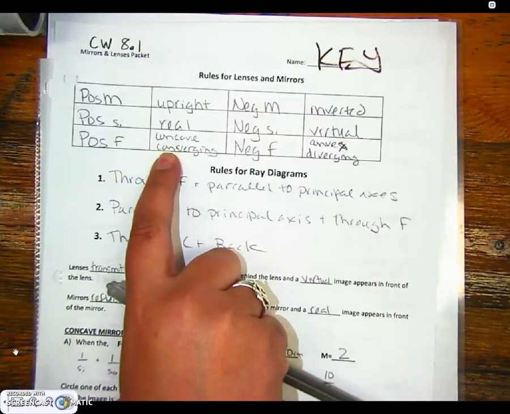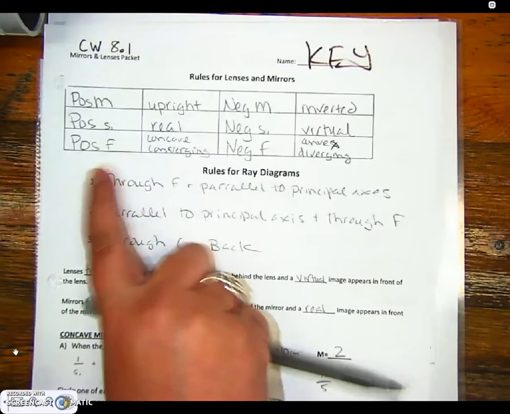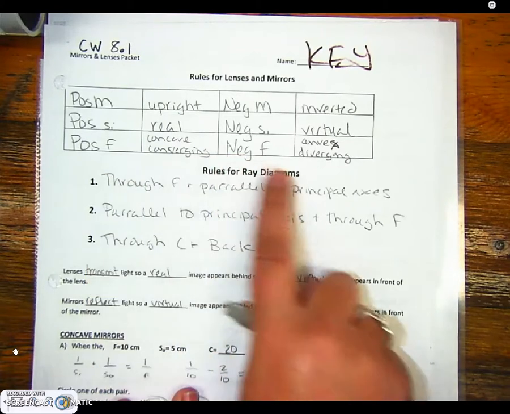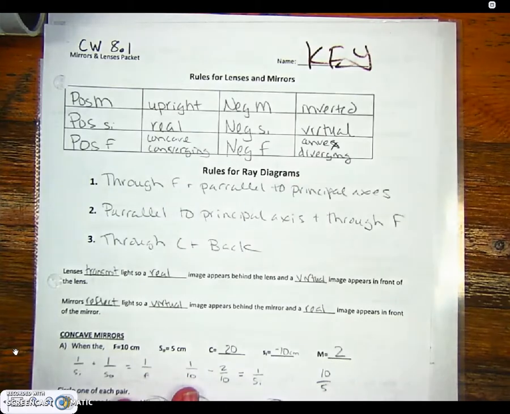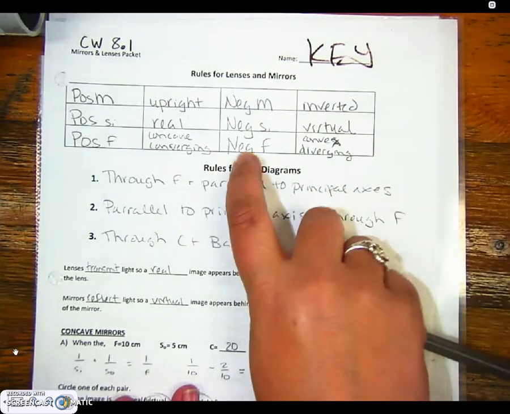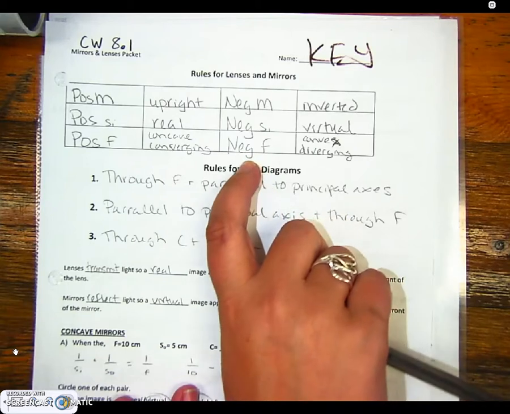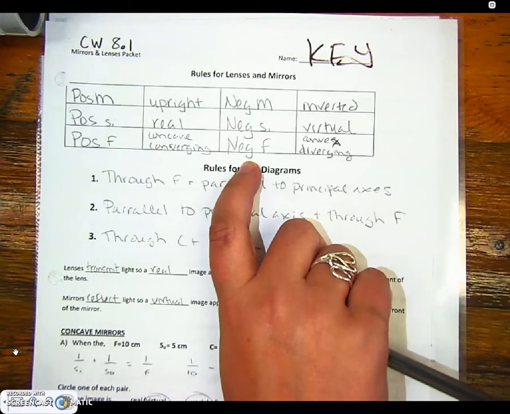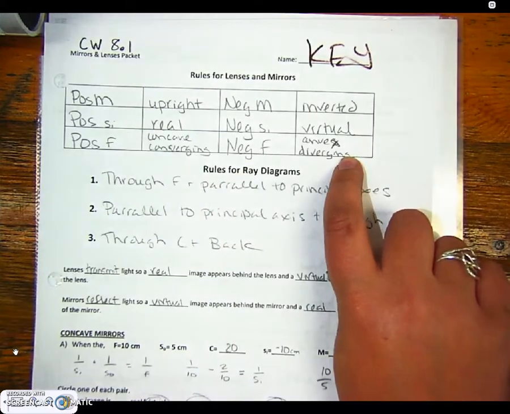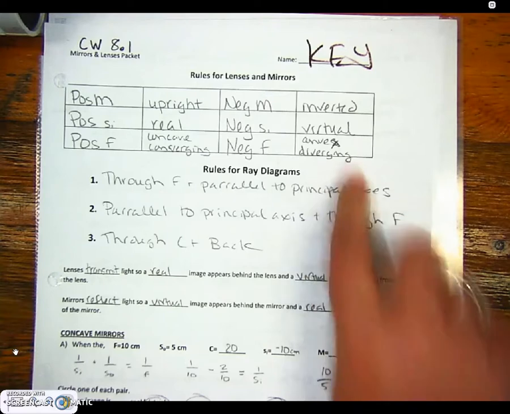When we have a concave mirror or a converging lens, the focal length always needs to be made positive in the equation. And if you have a convex mirror or a diverging lens, the f always needs to be plugged in as negative. So remember, if you're positive, you're real, upright, and concave. If you're negative, you're inverted, virtual, and convex.